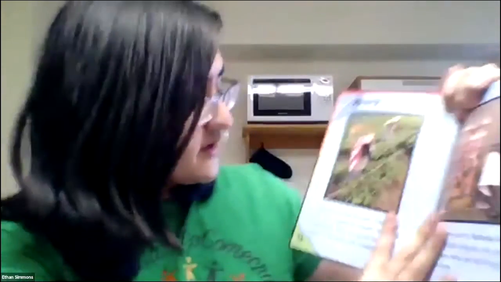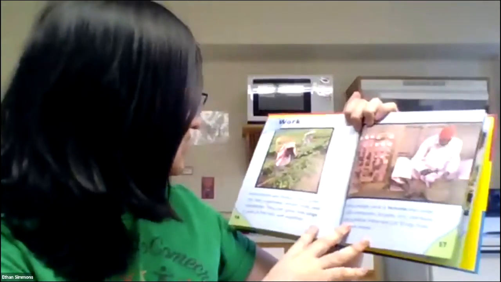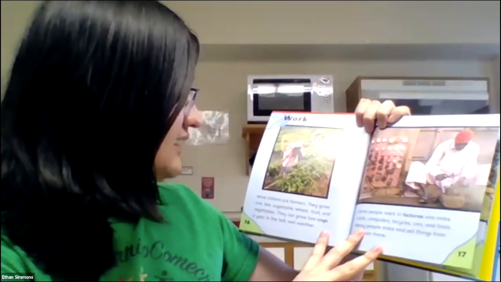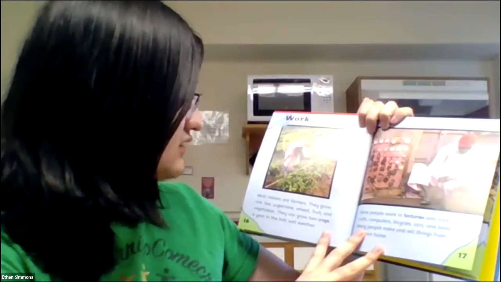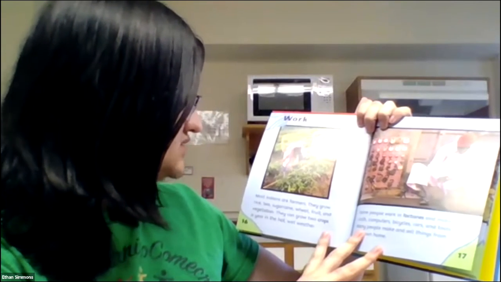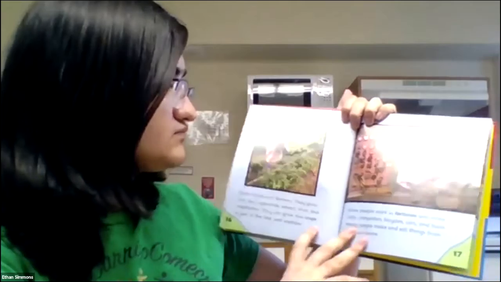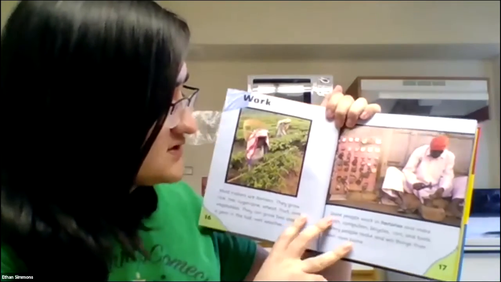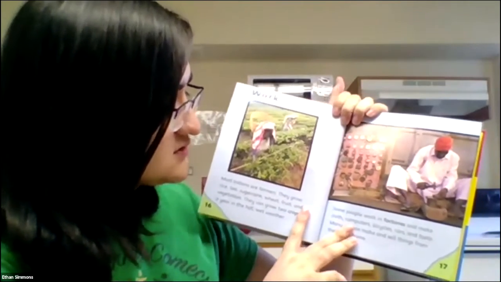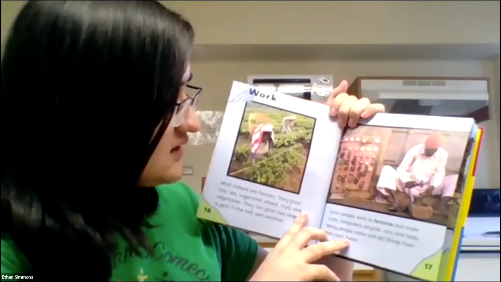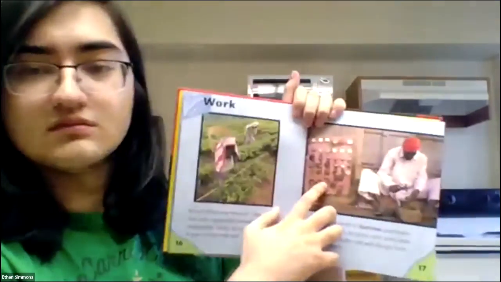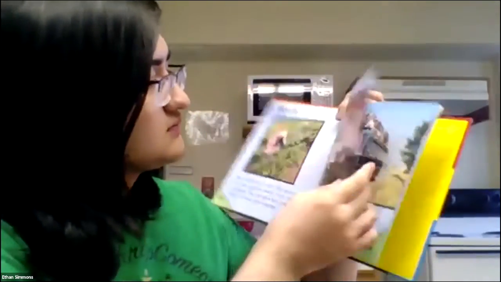Work. Most Indians are farmers. They grow rice, tea, sugarcane, wheat, fruit, and vegetables. They can grow 2 crops a year in the hot, wet weather. Some people work in factories and make cloth, computers, bicycles, and tools. Many people make and sell things from their own home. This guy makes little locks.